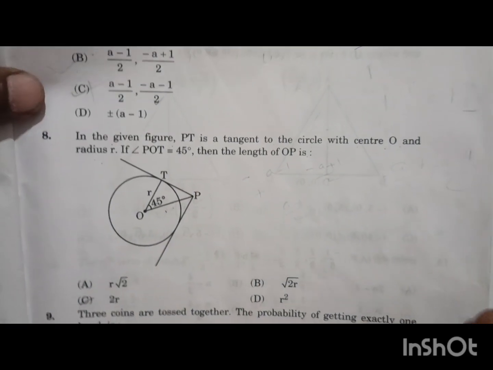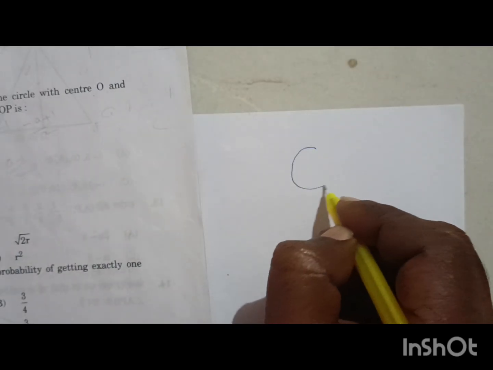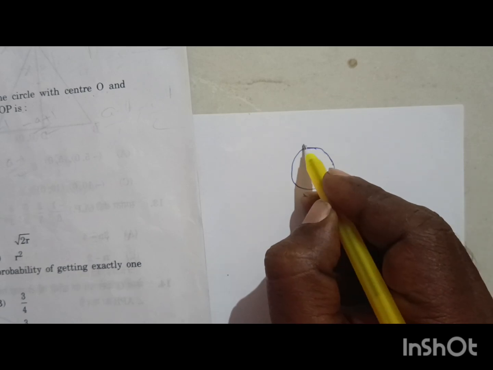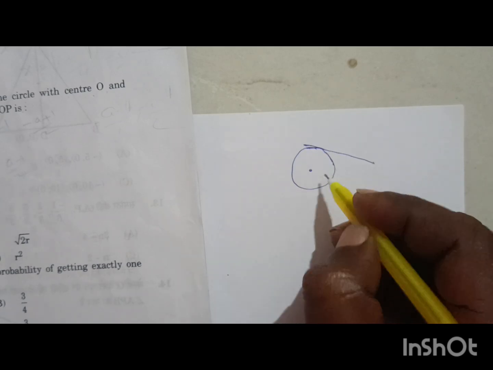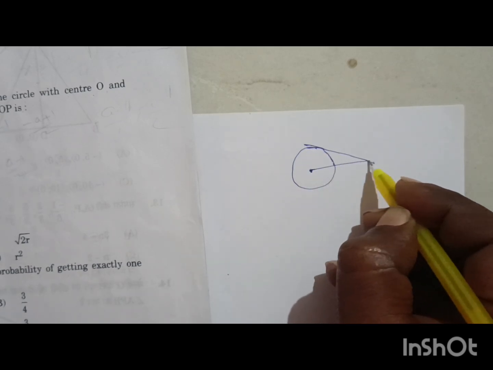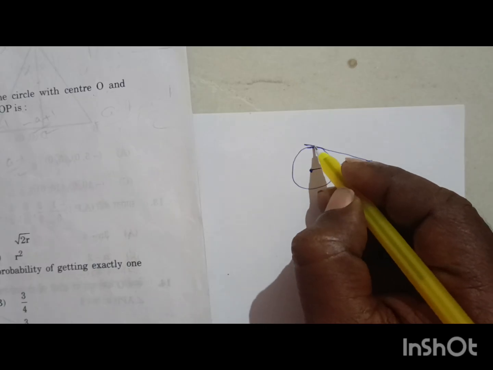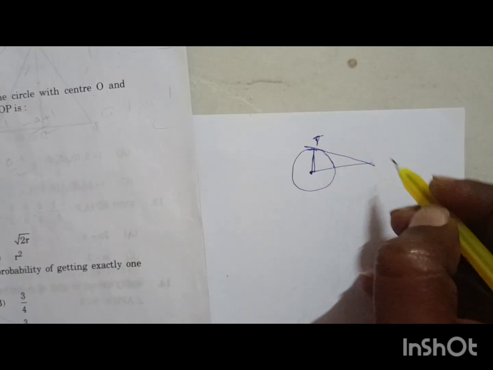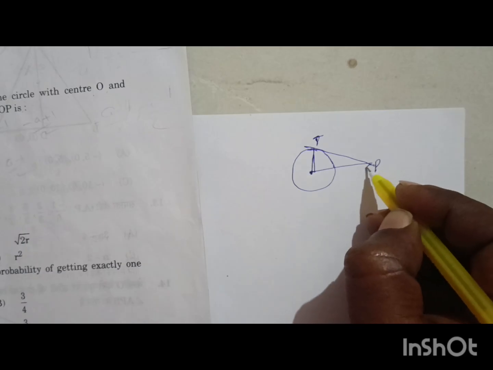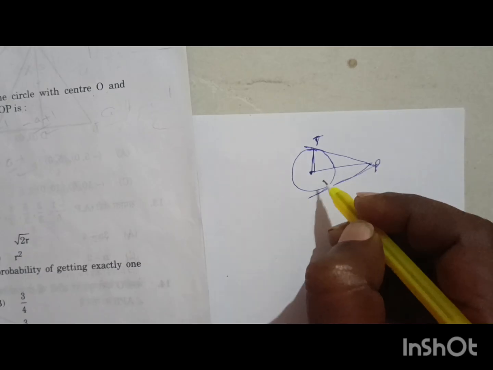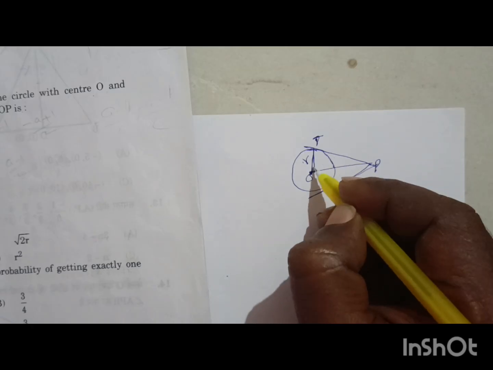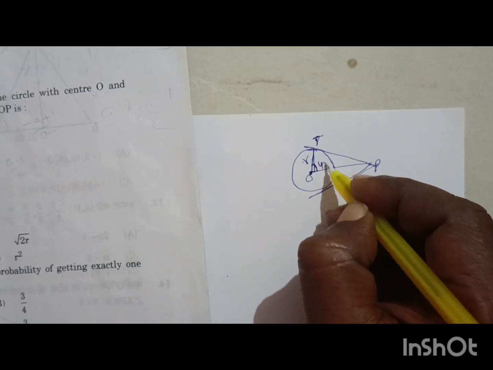Here is given one figure, that is one circle. So take the circle with center O and draw the tangent, joining the tangent and the center with a line. Here this is T, this is P, this is another tangent. So here the center O, radius R. And the angle is 45 degrees.